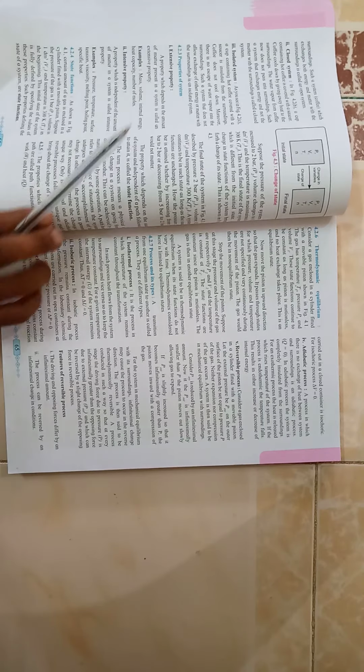Okay, see the first definition, of the open system.